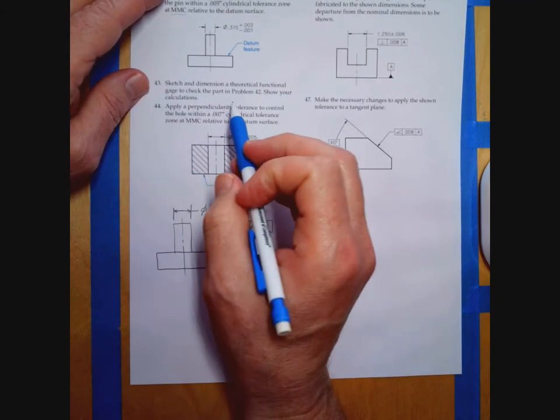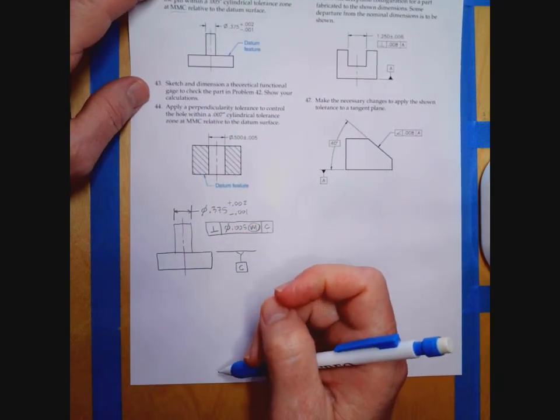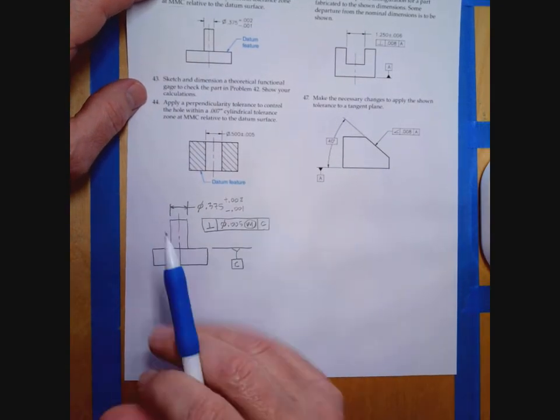We'll skip number 43 for right now because that involves me putting some sketches in there, and we'll do that with some other problems in the next video.